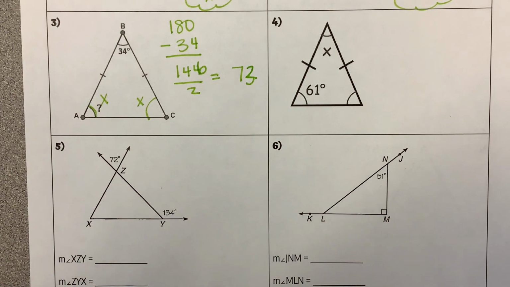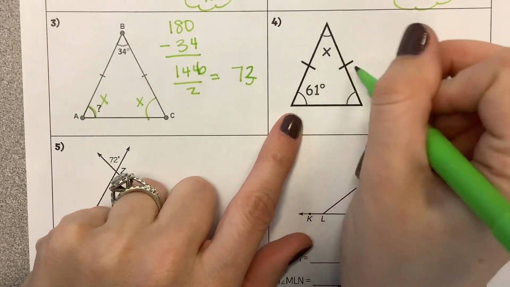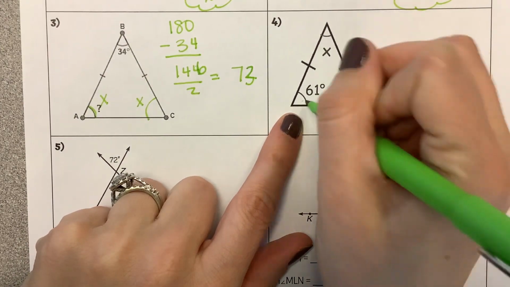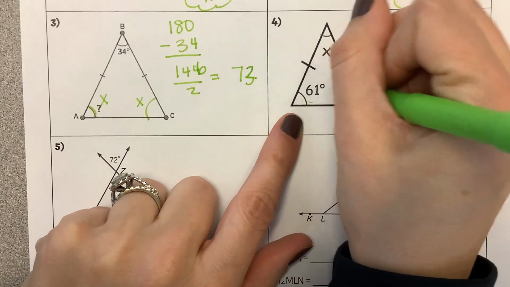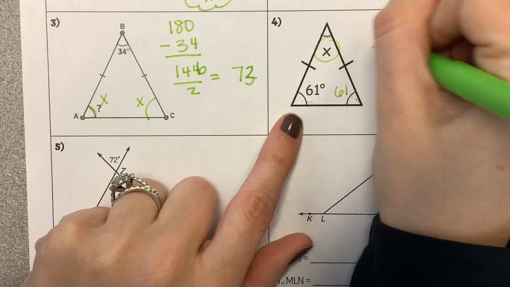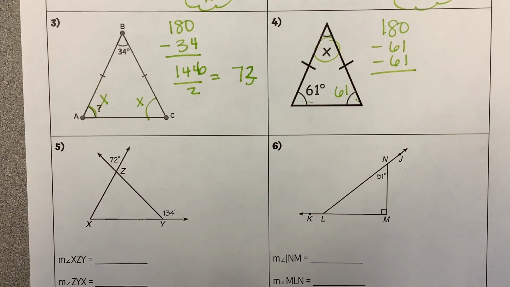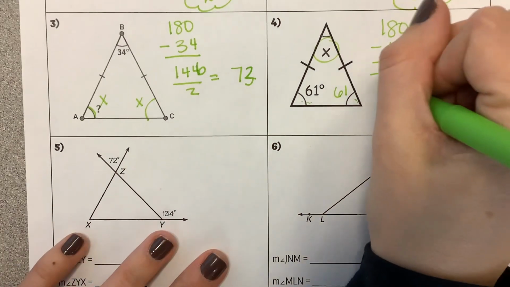Okay, number 4. Same thing applying here. The difference is it gives us one of those congruent angles, right? This is isosceles, so these two sides are equal, which means these two angles are equal. So if this is 61, this one's 61, and we're finding the leftover. So 180 minus 61 minus 61 is 58 degrees.